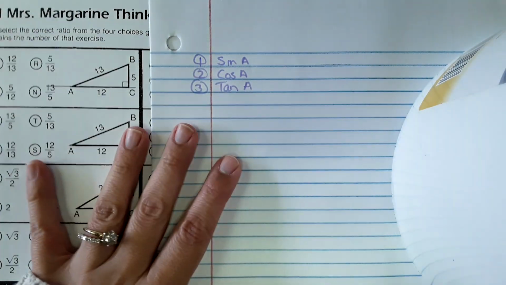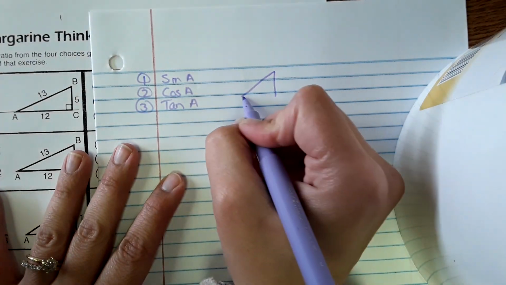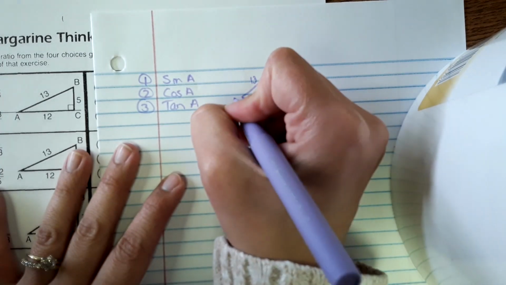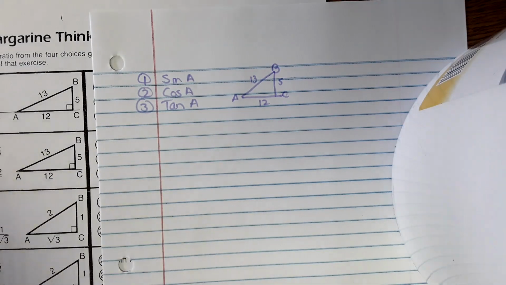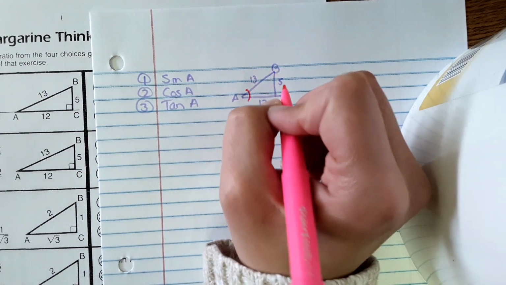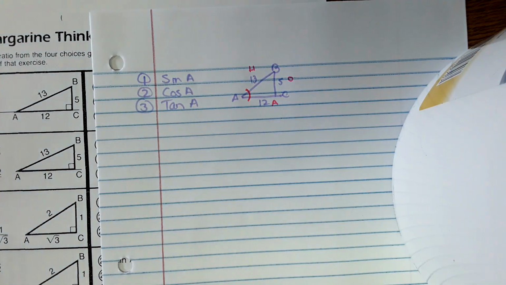So for this set of 3 problems here, you have a triangle that looks like this, and it's 13 by 5 by 12. This is A, B, C. So you write down the triangle. The designated angle is angle A, so just make a mark there. And then you have your opposite, hypotenuse, and adjacent. And then you can write down the ratio.